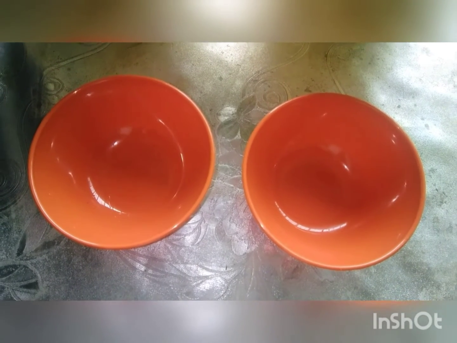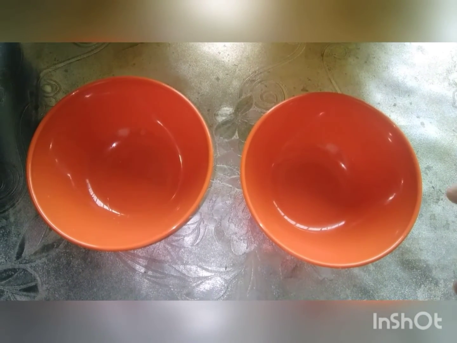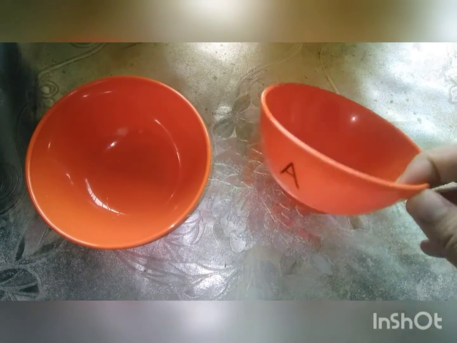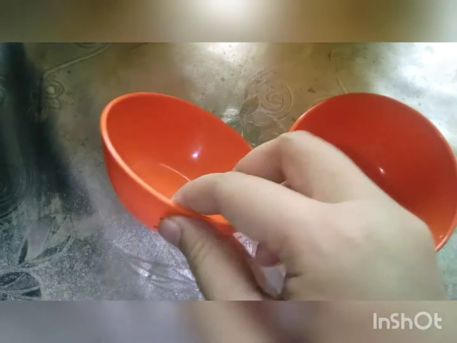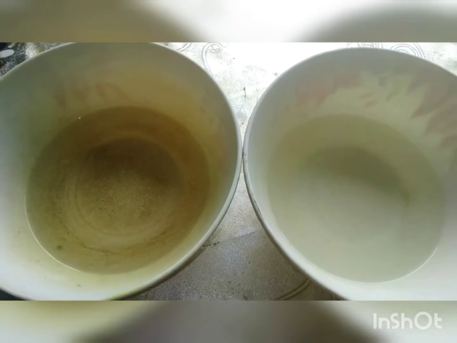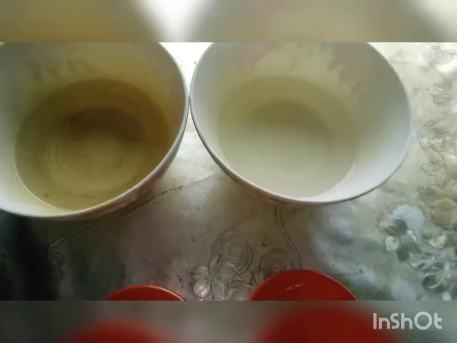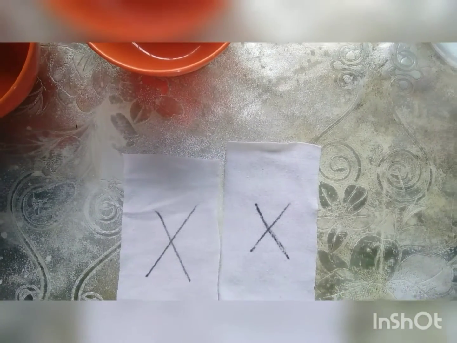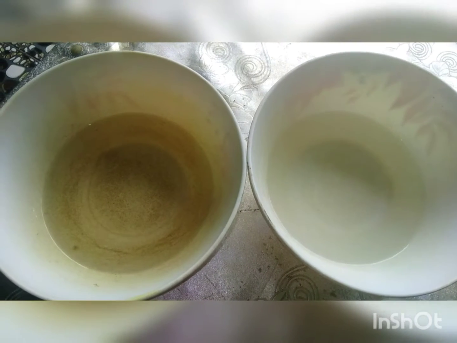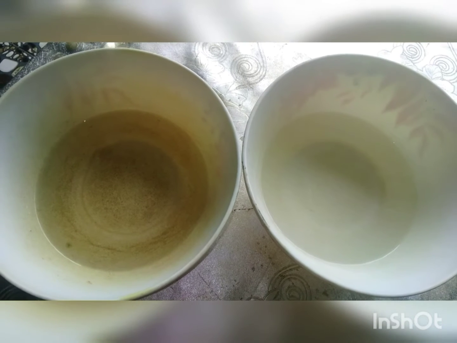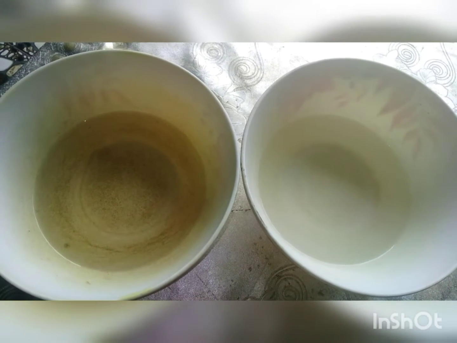Now we are going to make an experiment for the effect of temperature of hot water. I have container A, container B, two containers of hot water, stain, and also salt. First, we are going to put 2 spoons of salt in the container that contains hot water.